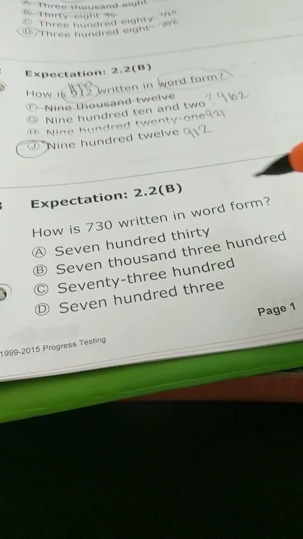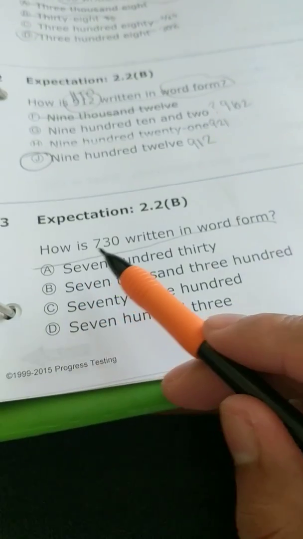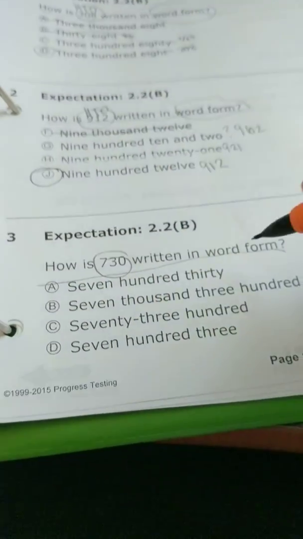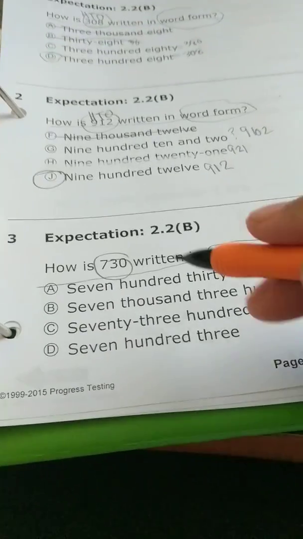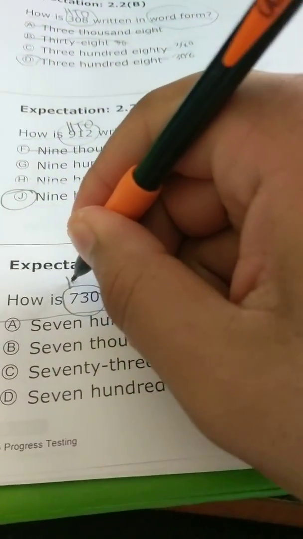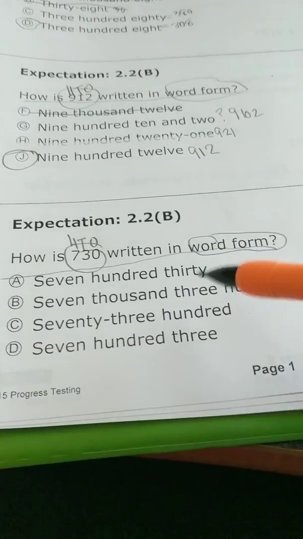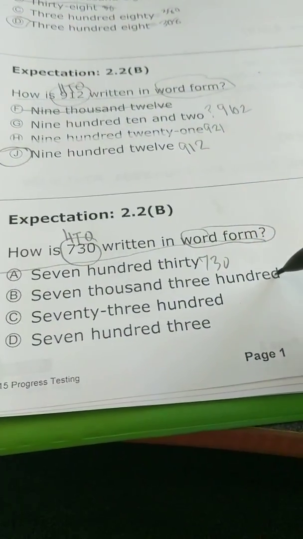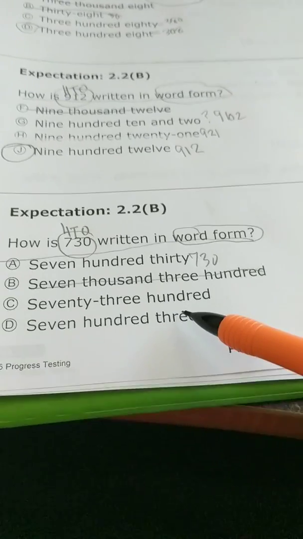Number 3. How is 730 written in word form? Underline that. Word form. So, do my place value. Hundreds, tens, ones. 700. 730. 7,000. We do not have no thousands. 7,300.